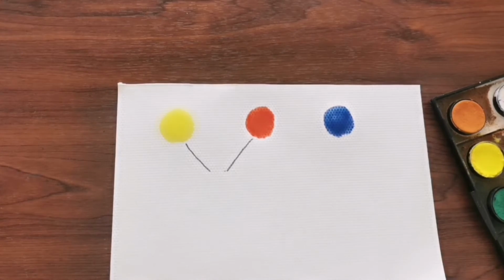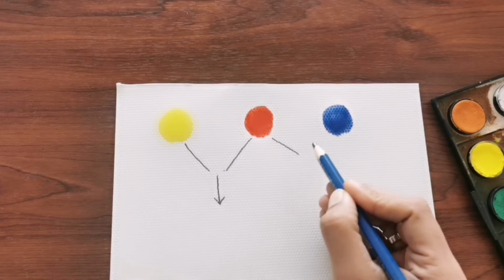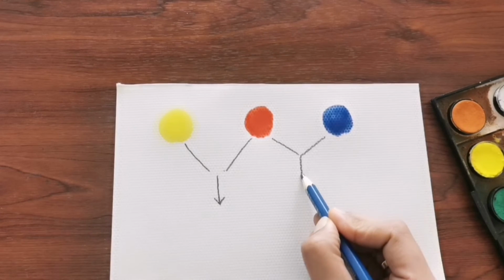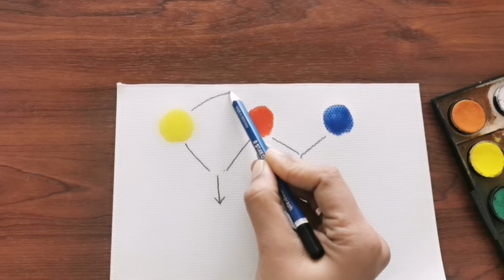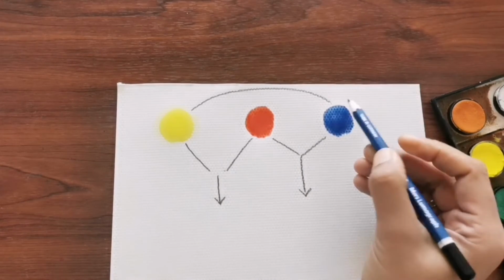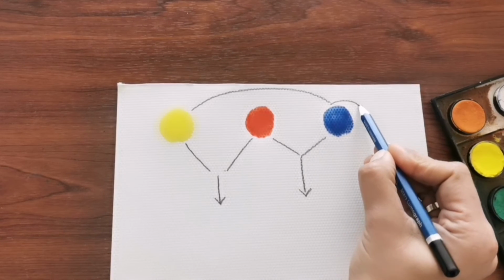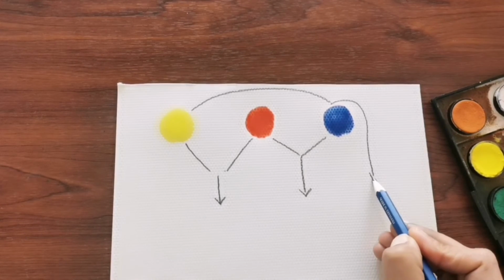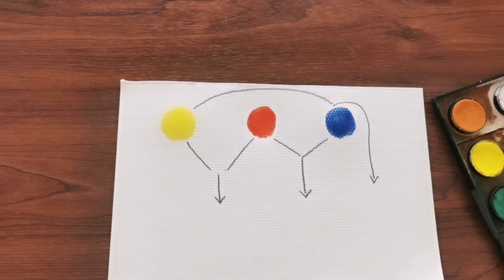The secondary colors, as I said, are formed by mixing any two primary colors. So first we will mix red and yellow, and red and blue, and we have to do yellow and blue as well. So we will get three secondary colors. First we will see yellow and red, and then yellow and blue, and red and blue.